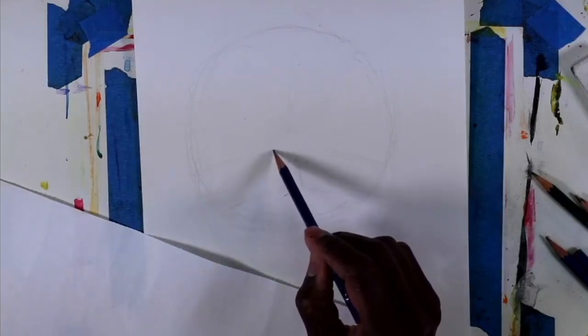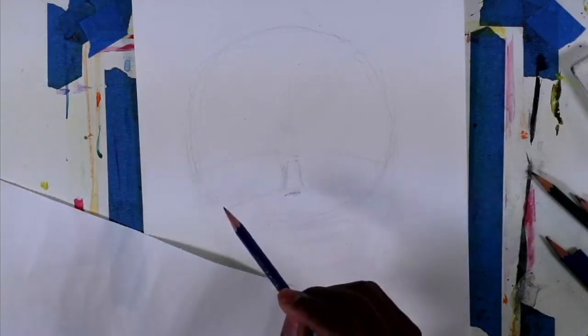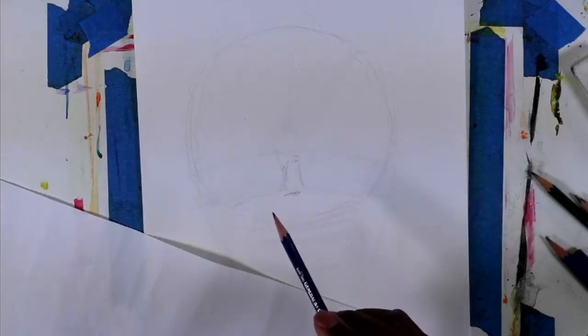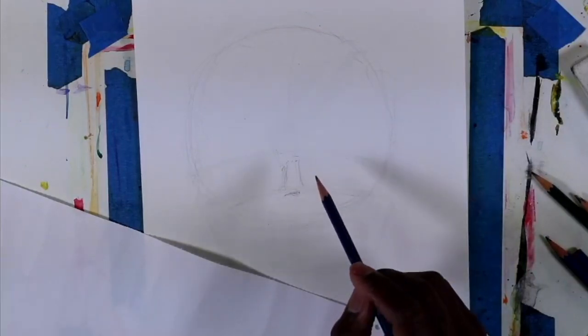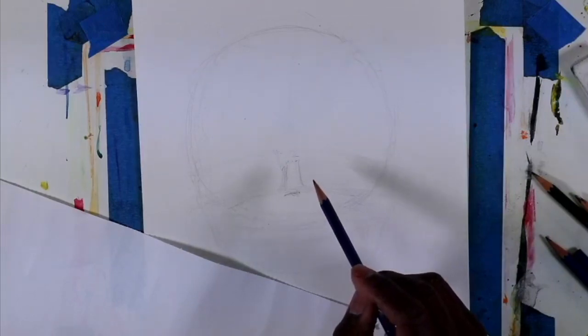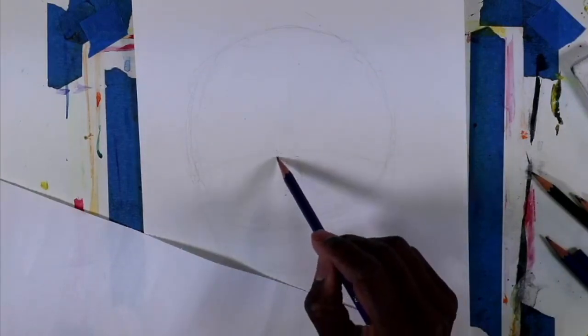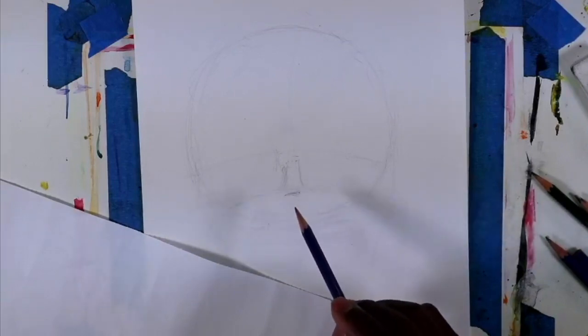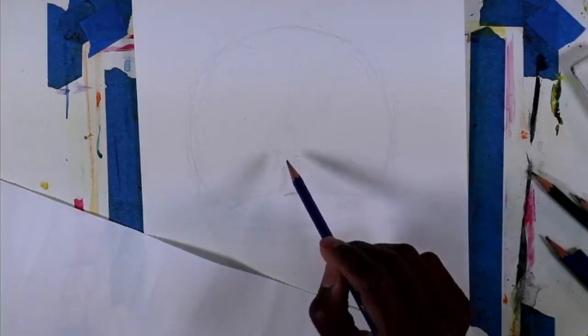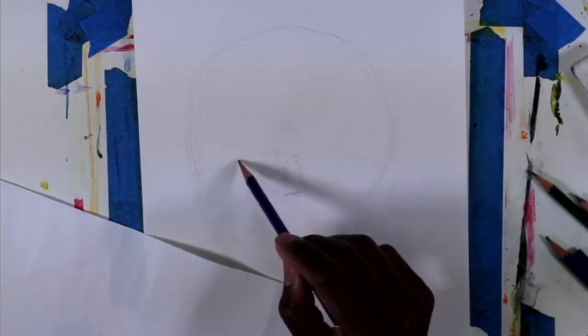And so now we're going to draw the sockets for the eyes. And we're not going to use words like orbital notch. And we're not going to use scientific terms.